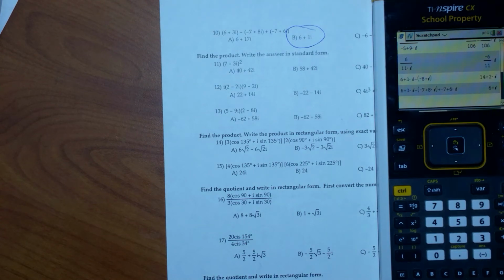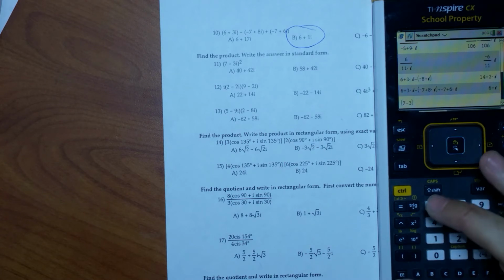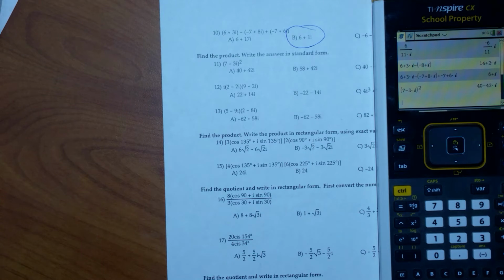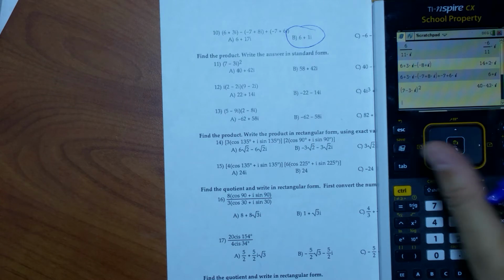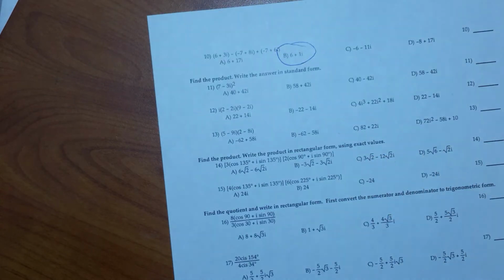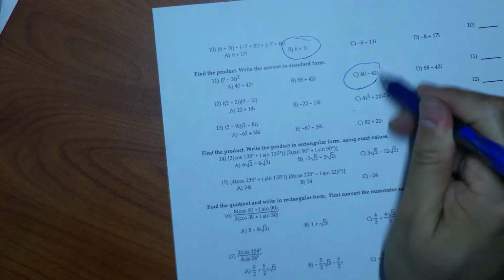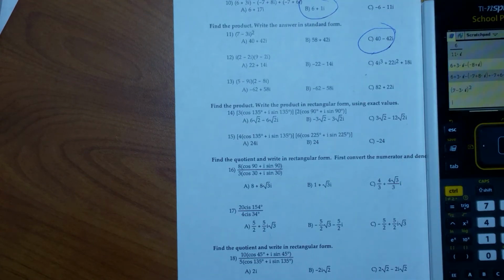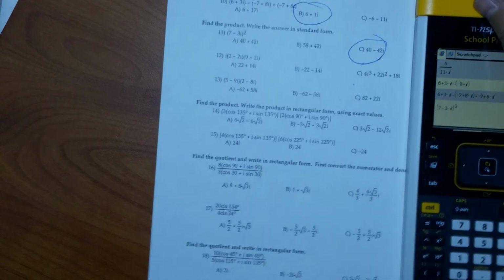Think we can do it again on 11? Yep, let's do it again on 11. 7 minus 3i. 40 minus 42i. The answer is C. This looks like it's going to end up being one of the easiest, quickest tests we'll ever have, right? More of the same. Can we do 12 the same way? Yes, the answer is A.